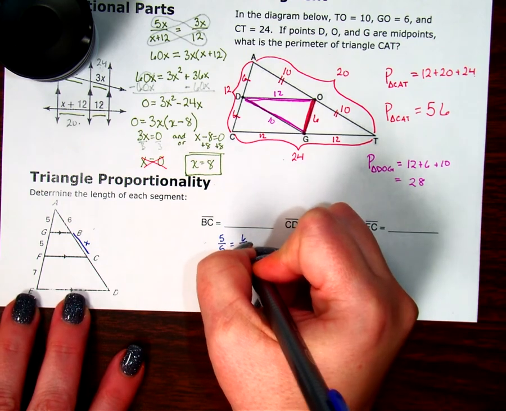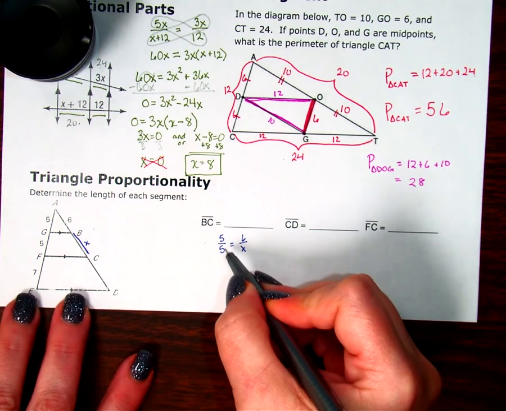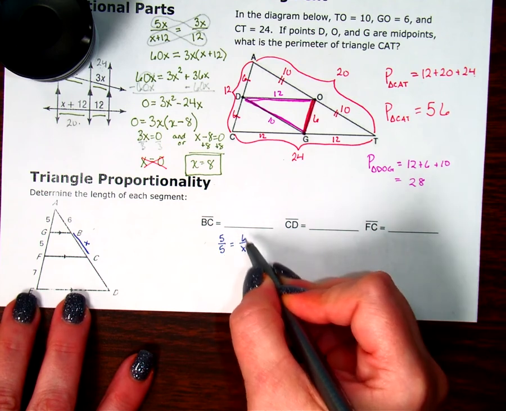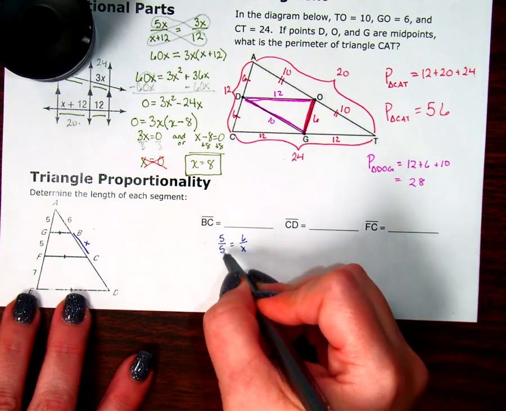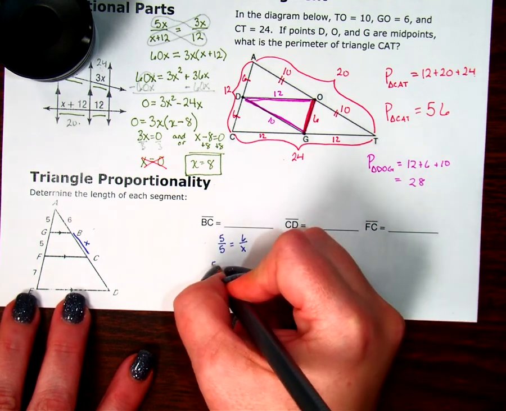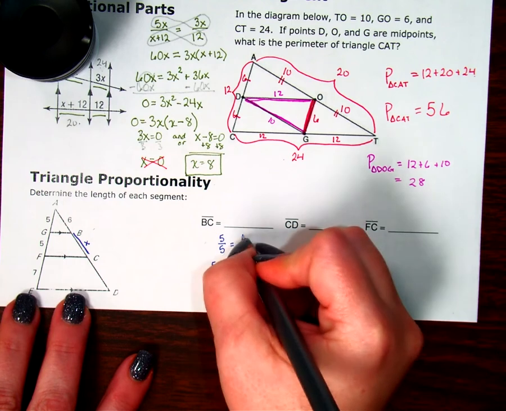which you can probably tell what it is, right? If these two are the same, they're going to reduce to 1. So for this side to reduce to 1, it's going to have to also be 6. But we can cross multiply and check. 5 times x will equal 5 times 6.